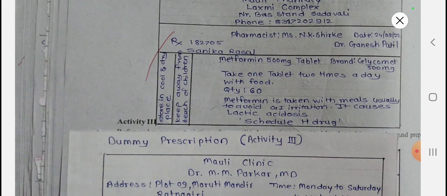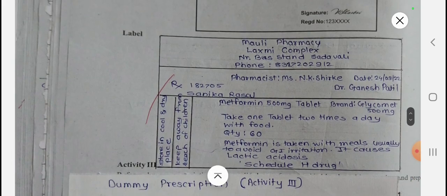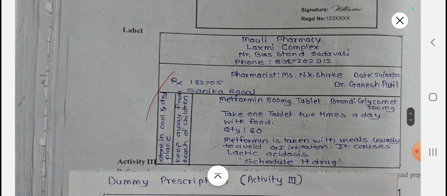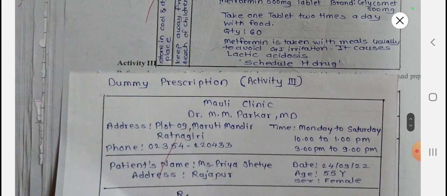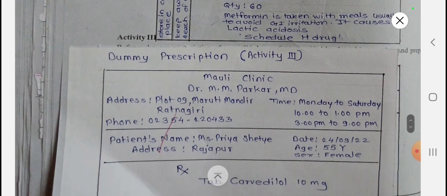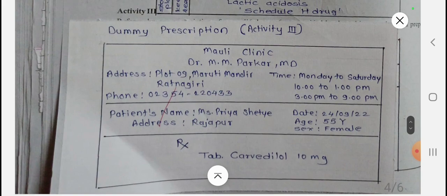Then schedule, it's a schedule H drug. So see, this is the ideal label that you have to prepare here. So you can take a screenshot of this. Then now see, activity number 3 is there. So here this is the dummy prescription, given by me. Patient name, and drug is given, carvedilol 10 mg. So from this dummy prescription you have to prepare the label. So refer to this as a dummy prescription.